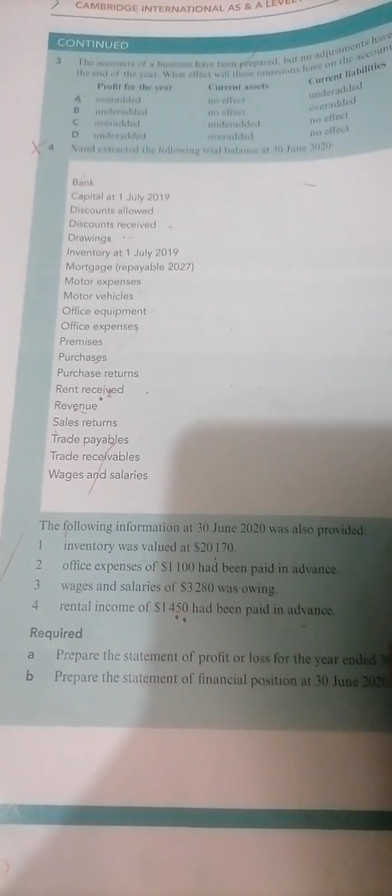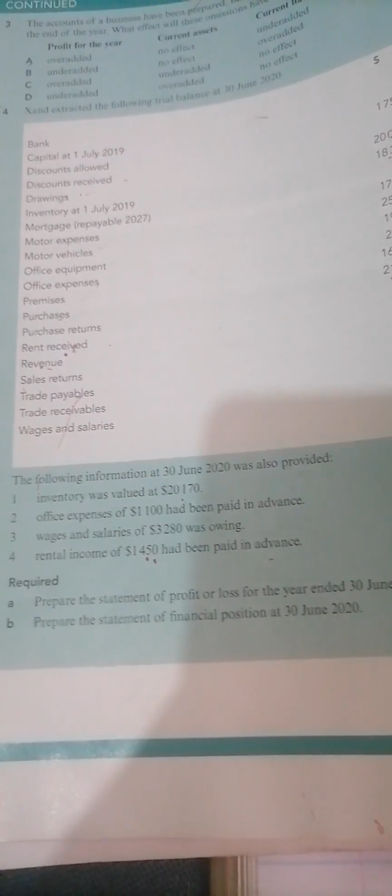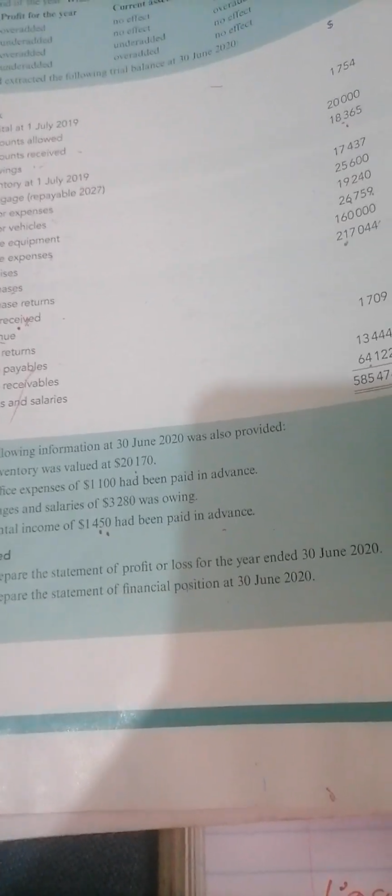Our first expense in this trial balance is discounts allowed. So we have discounts allowed of 1,754.